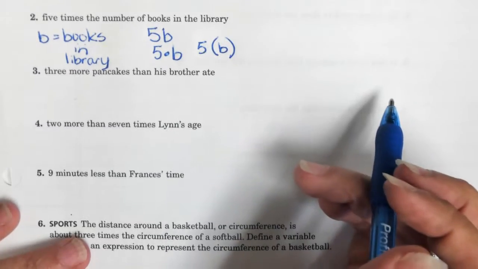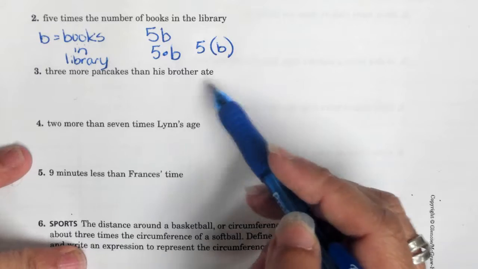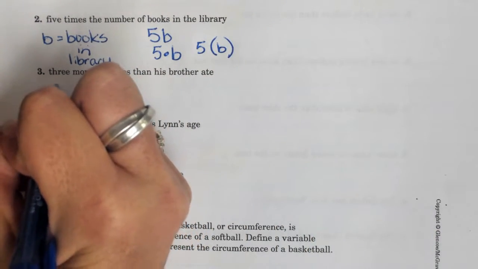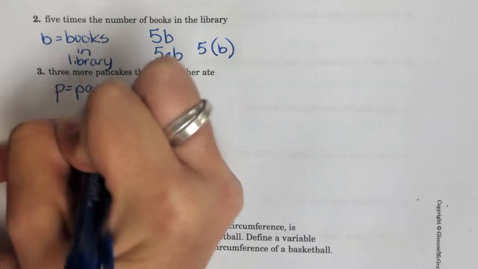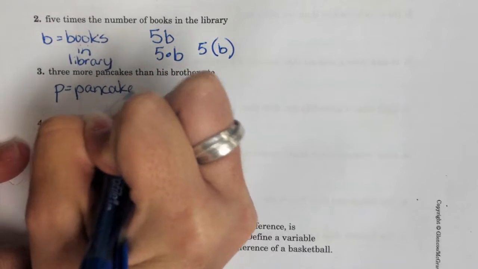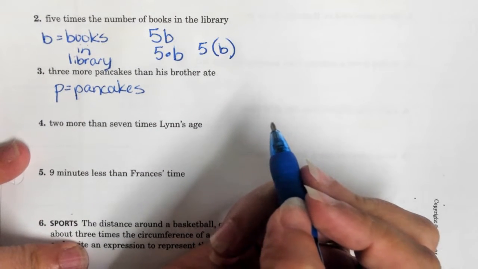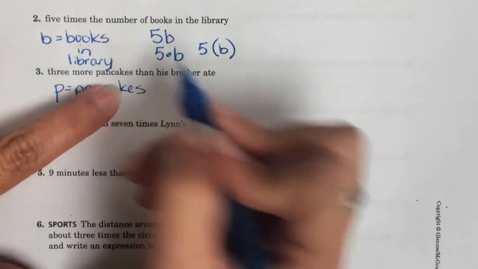Okay. Number 3. 3 more pancakes than his brother ate. What do we not know? Pancakes his brother ate. So I'm just going to put P for pancakes. And if it's 3 more pancakes, then there's the key word.